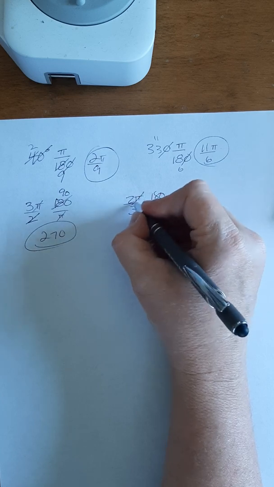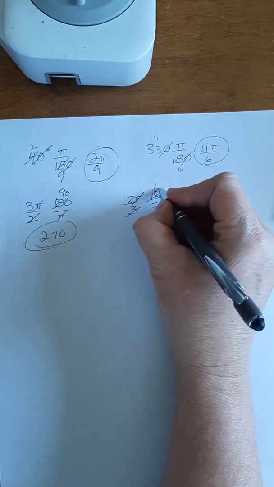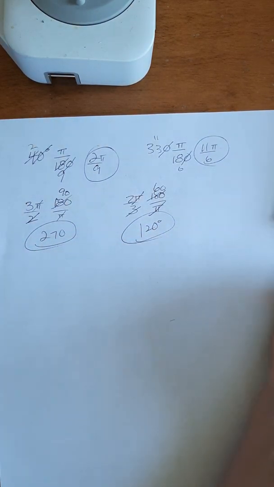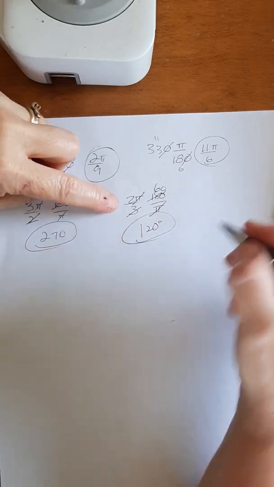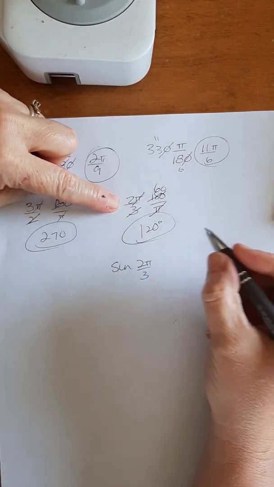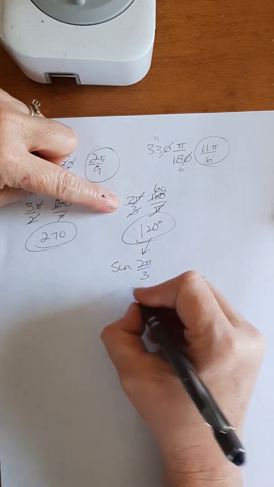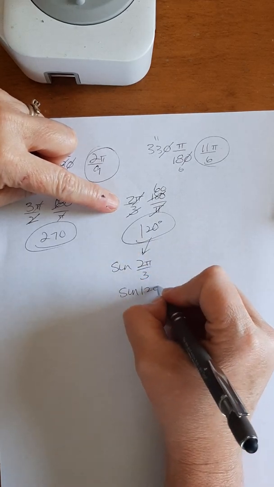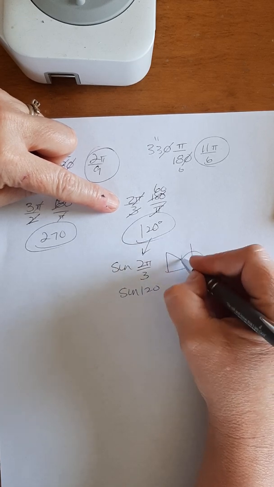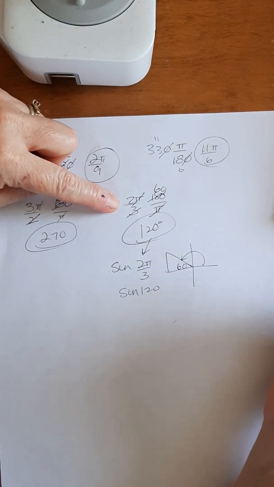180 over pi. 3 goes in there, 60. 120. And remember, what also comes into play is if you wanted, let's say, sine of 2 pi over 3, convert it to degrees, and then it's just like the first half of the chapter. 120 degrees is 60 in the second.